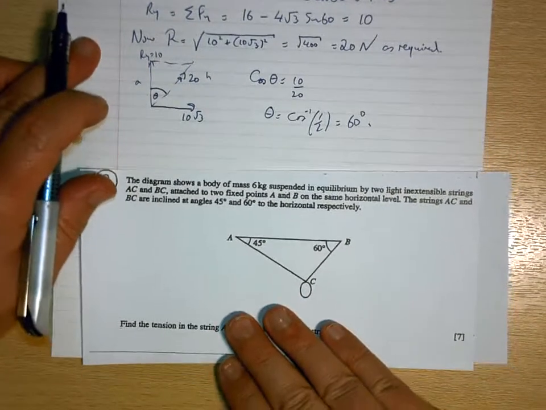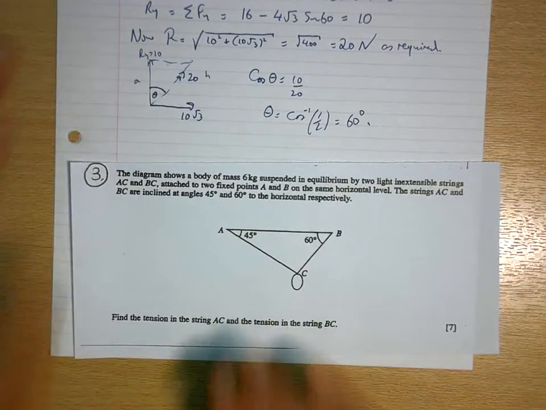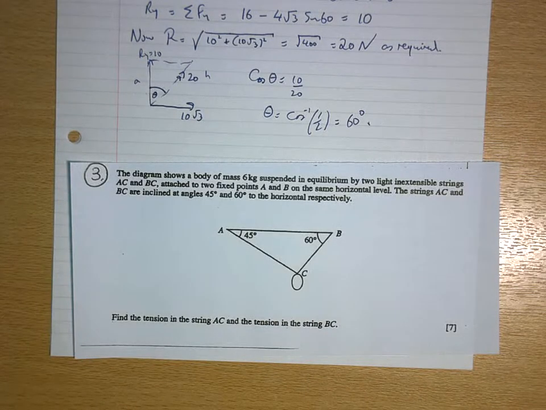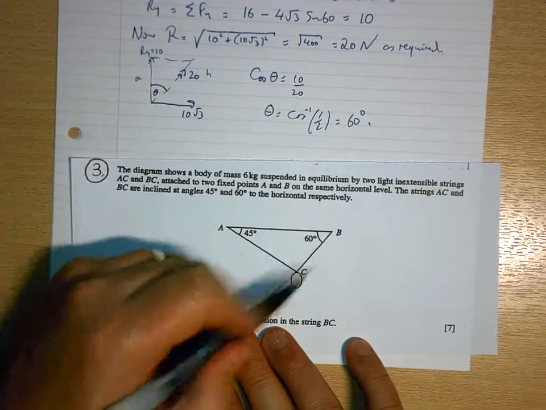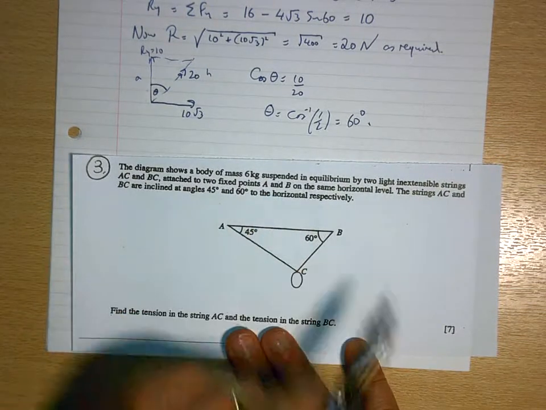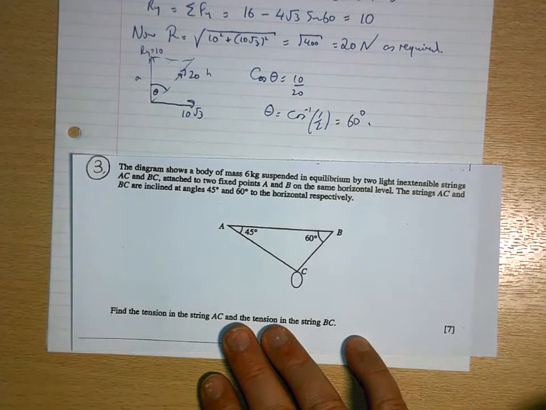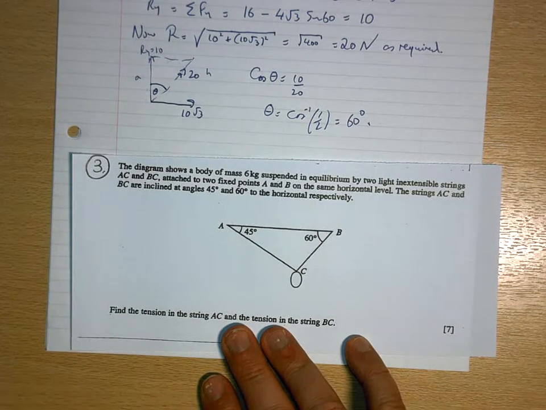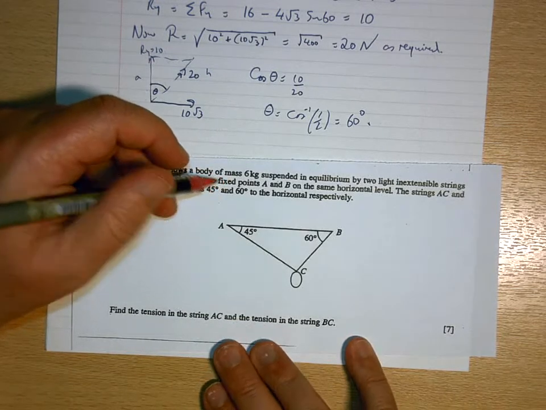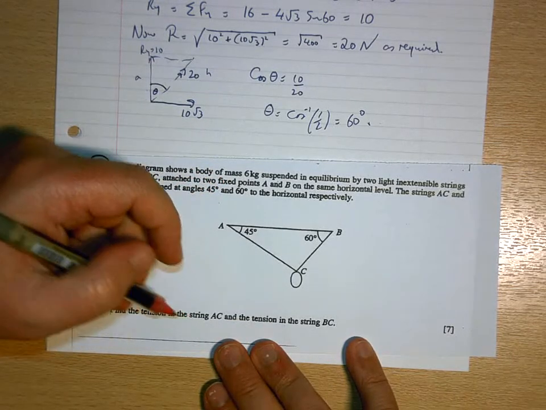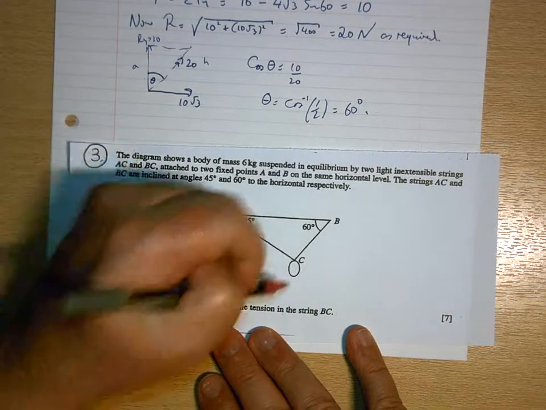Question 3 now. Diagram shows a body of mass 6 kilograms suspended in equilibrium by two light inextensible strings AC and BC attached to two fixed points A and B on the same horizontal plane. The strings AC and BC are inclined at 45 and 60. Find the tension in the string AC and the tension in the string BC.